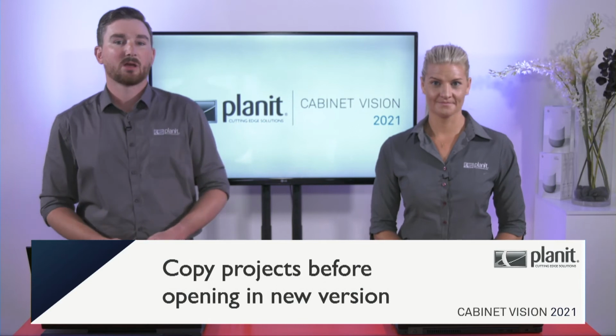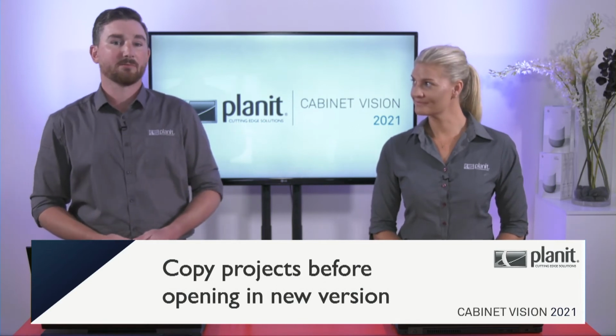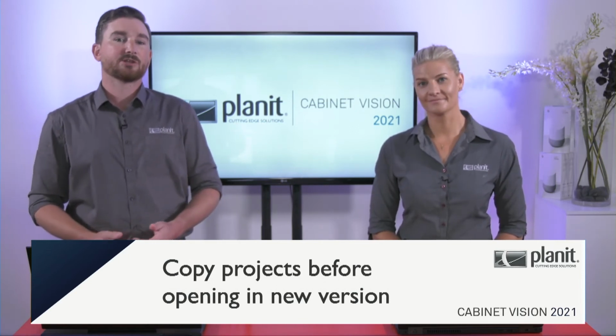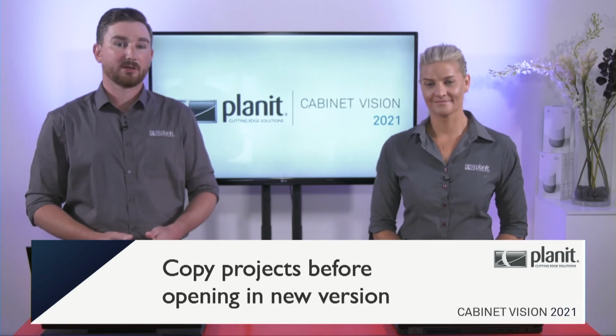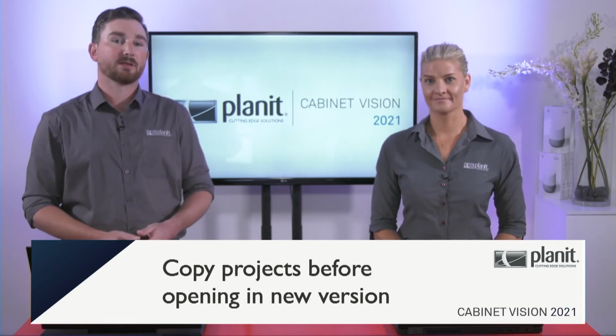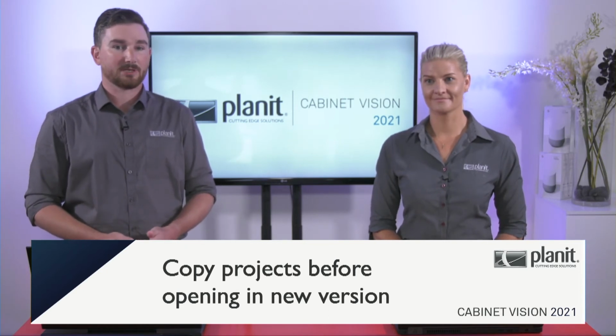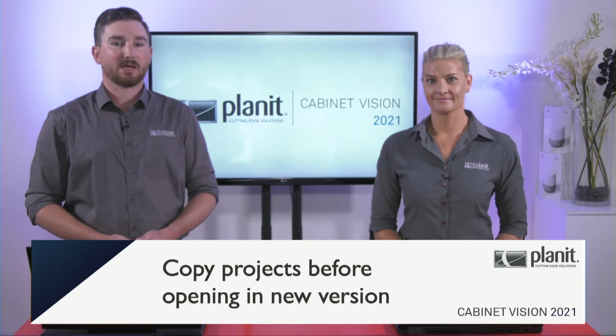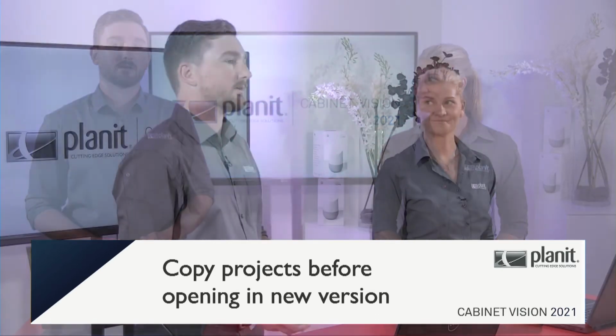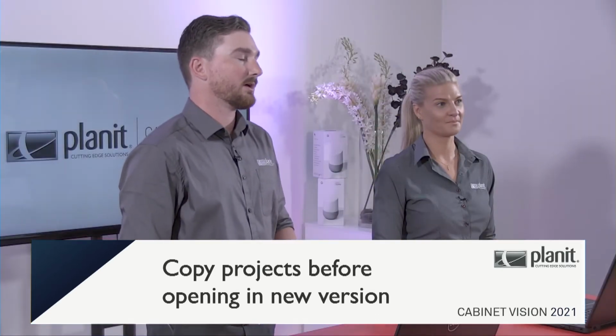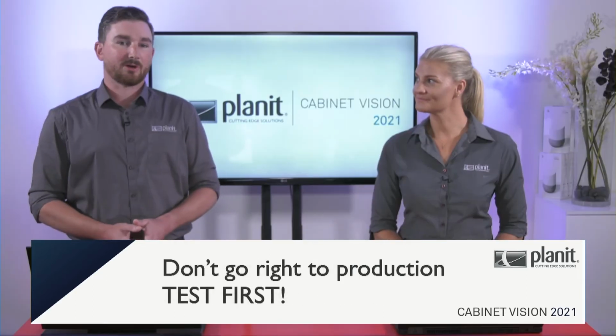Number 2, copy projects before opening them in the new version. Finish all of your existing projects in the earlier version. If you want to open an existing project in the later version, please make sure to make a copy. That way you can have the peace of mind that if something isn't quite right, you haven't lost all your hard work. Number 3, don't go right into production.